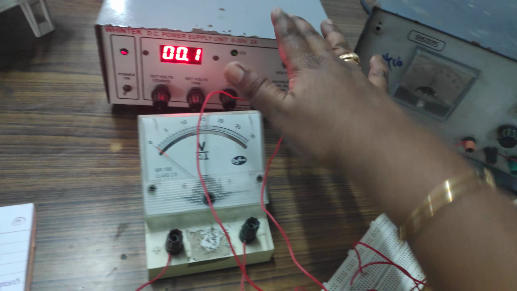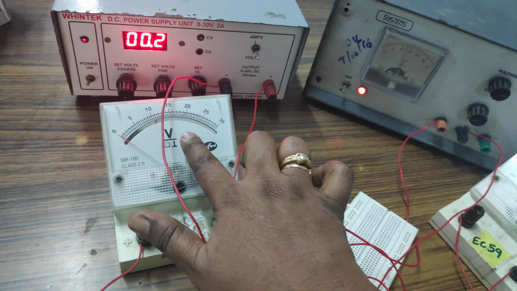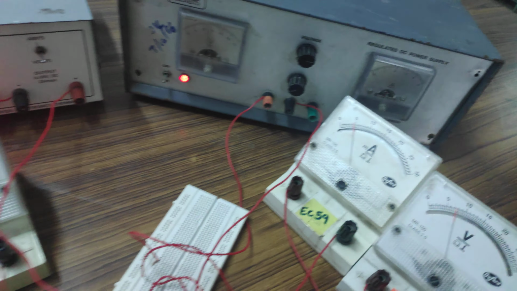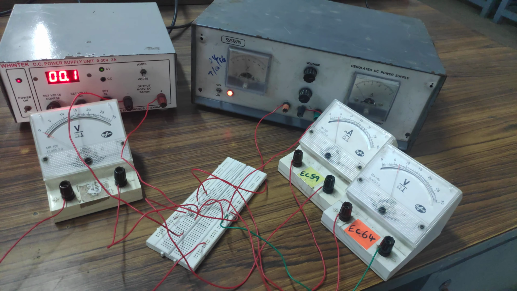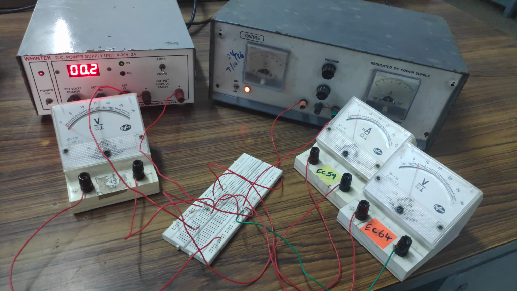Note down by varying this RPSU, note down VGS and ID. So this is how you have to do the FET experiment, that is drain and transfer characteristics of FET experiment.